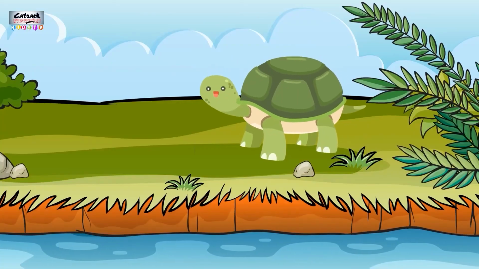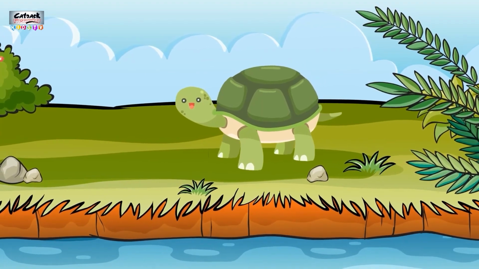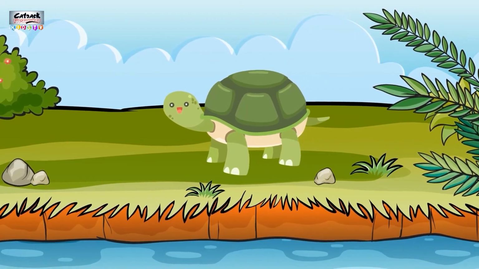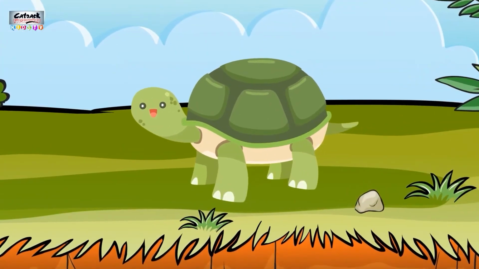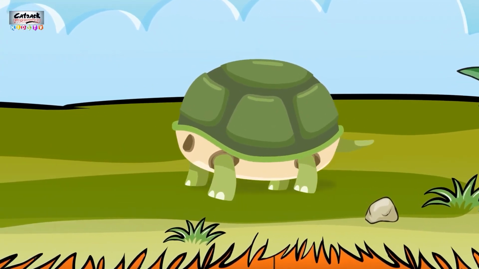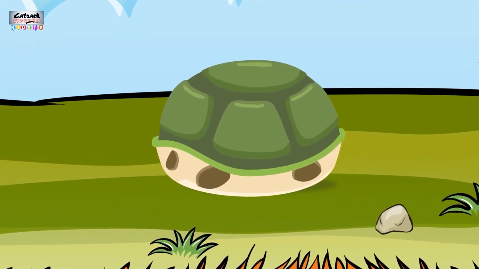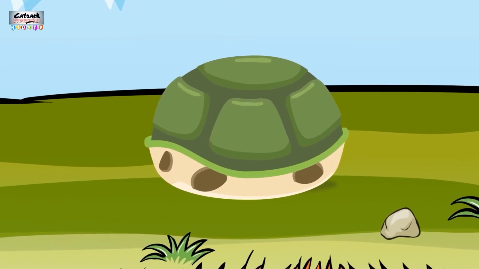I'm a little turtle, I crawl so slow. I carry my house wherever I go. When I get tired, I put in my head, my legs and my tail, and I go to bed.